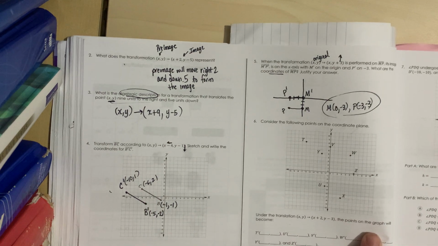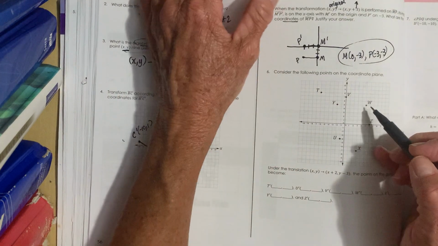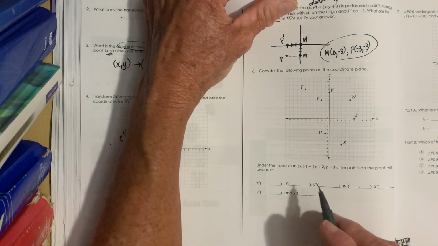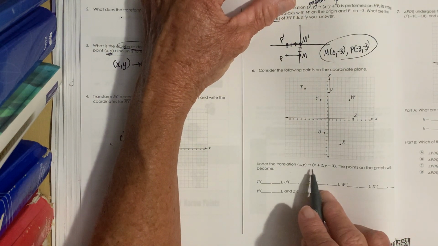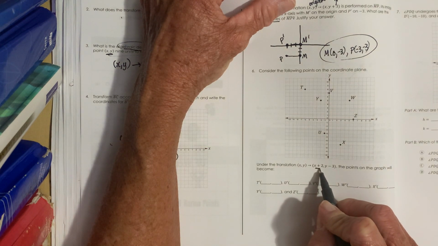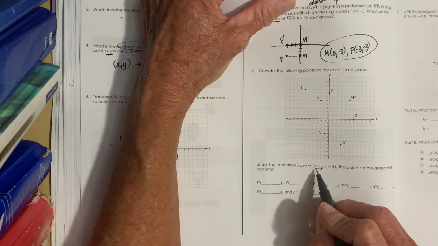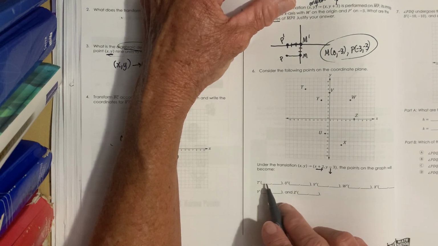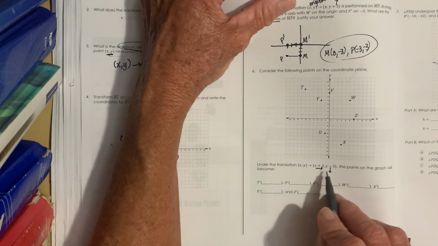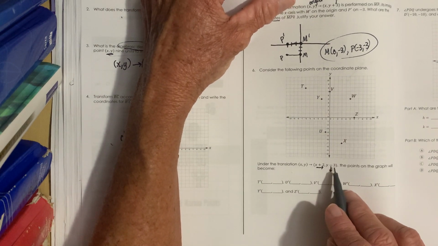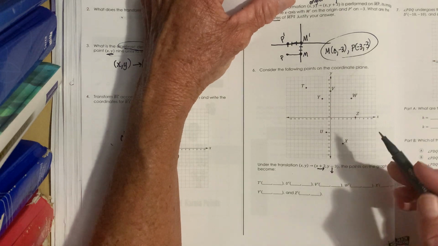All right, finally, we have a total of, it looks like, 7 points down here that we're going to want to transform according to this rule. So we're going to take the rule, and the +2 means we'll move it 2 to the right because that's on our x coordinate, and it'll drop down 3. And then we're going to need to list the ordered pairs. Well, why don't we just move them and see where they land rather than add 2 to the x coordinate and subtract 3 from the y.